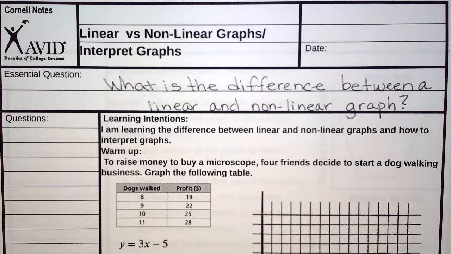Today we are still looking at linear and nonlinear graphs and how to interpret them. Your essential question is, what is the difference between a linear and nonlinear graph? Your learning intention: I'm learning the difference between linear and nonlinear graphs and how to interpret graphs.